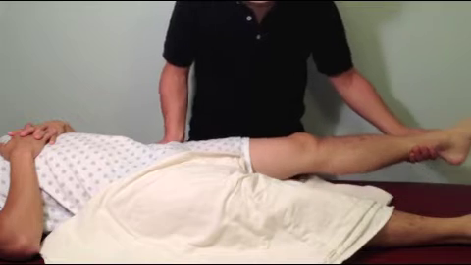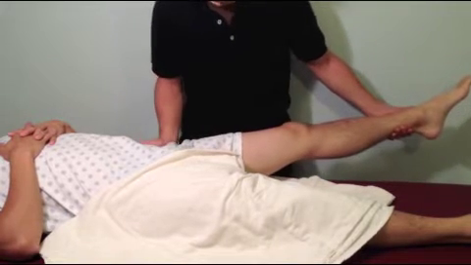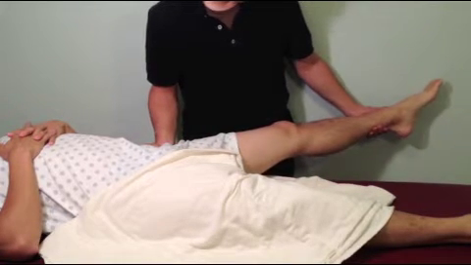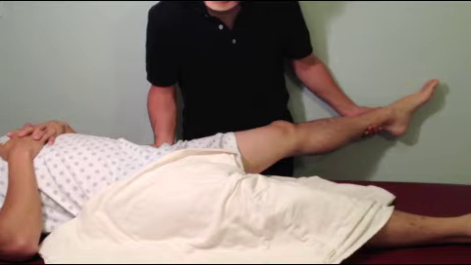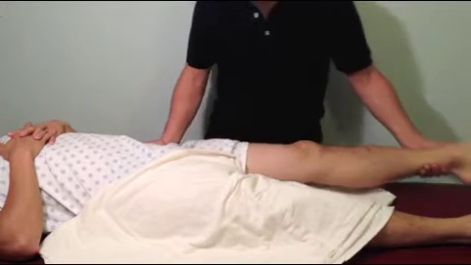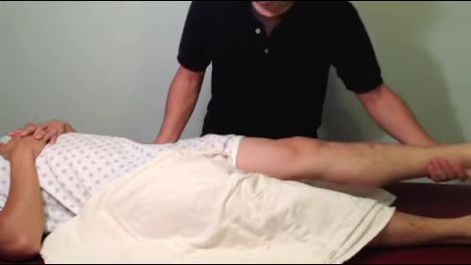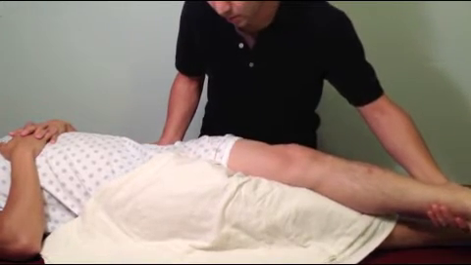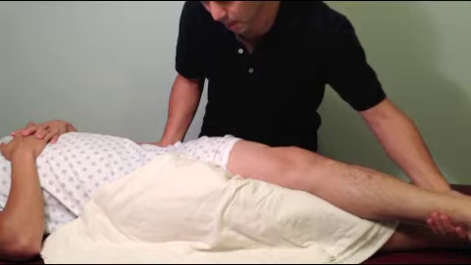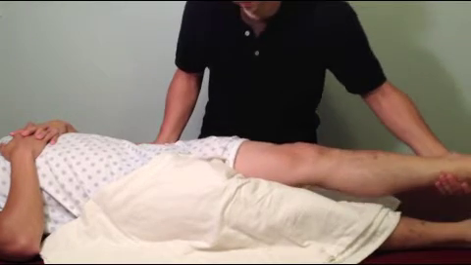Abduction, passive. Make sure to stabilize the hip, bring the foot out. Adduction, bring the foot in, passive. Good.